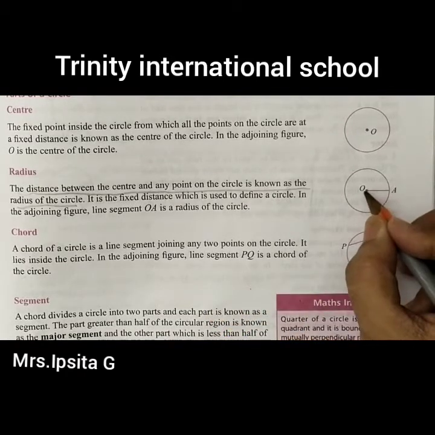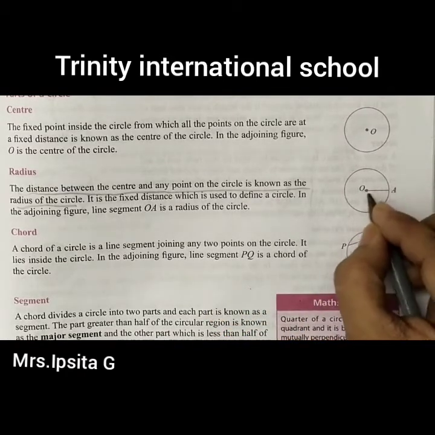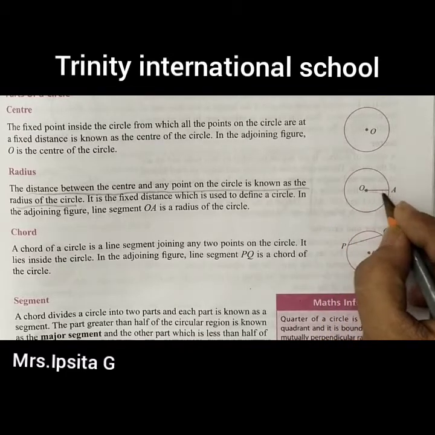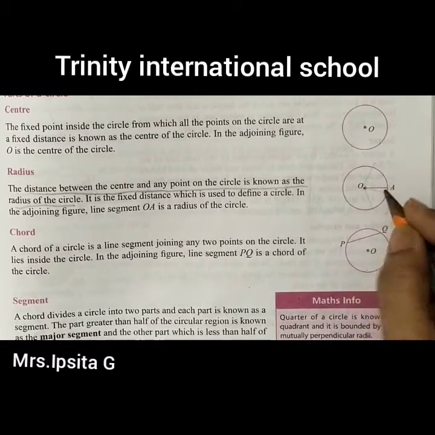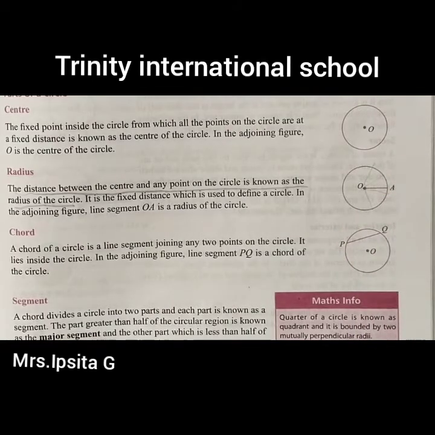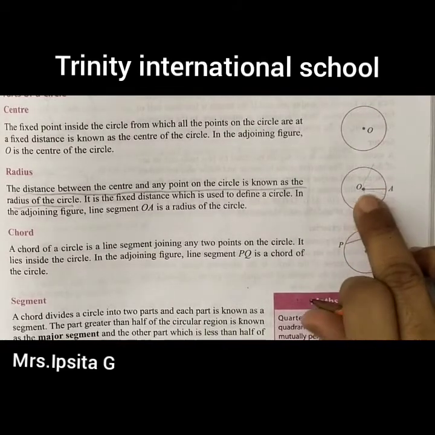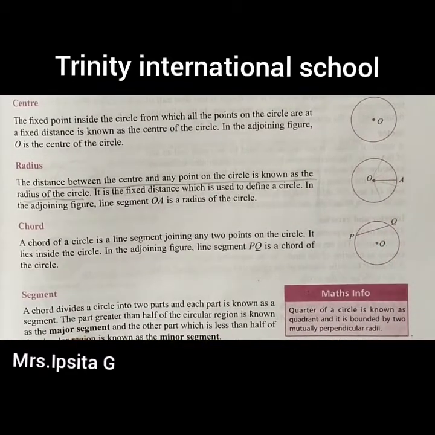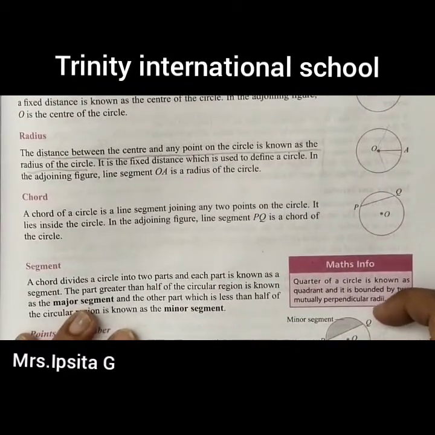So radius, see, joins the center to any one point. Okay, so you can draw here, here, here, here, anywhere. So the radius is from one point to the center. The line which is joining from center to any one point.